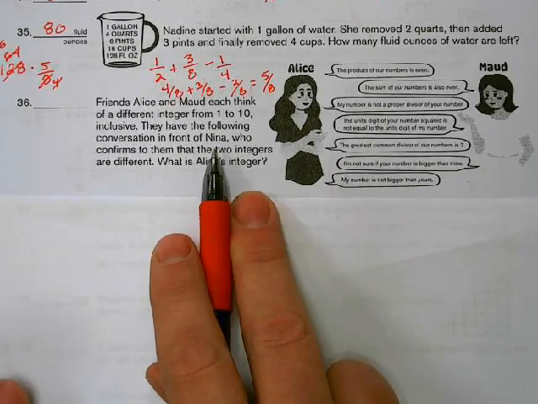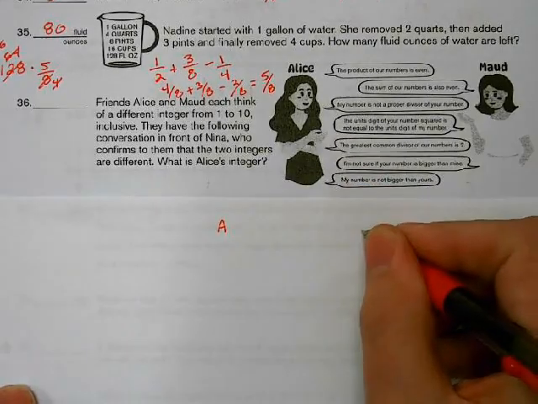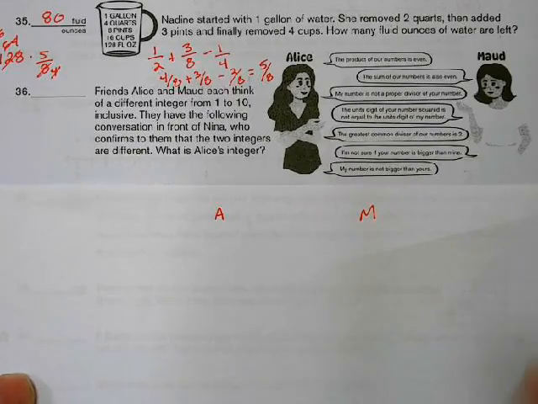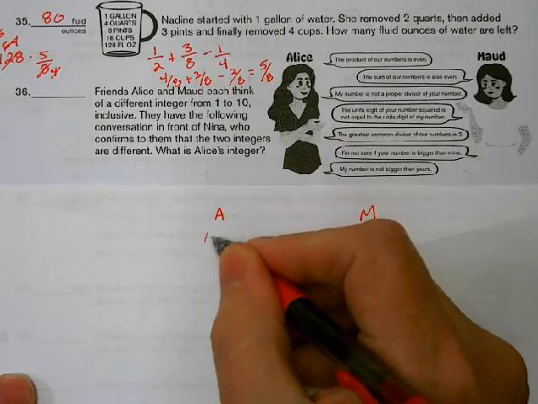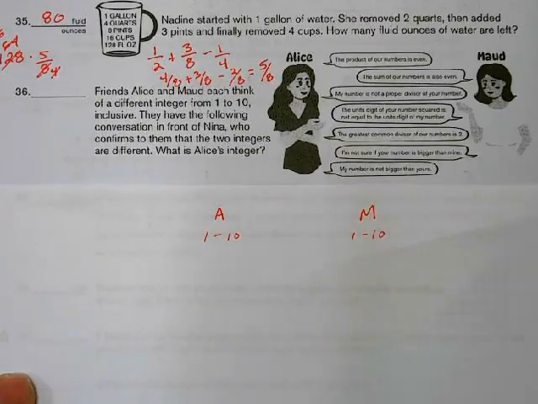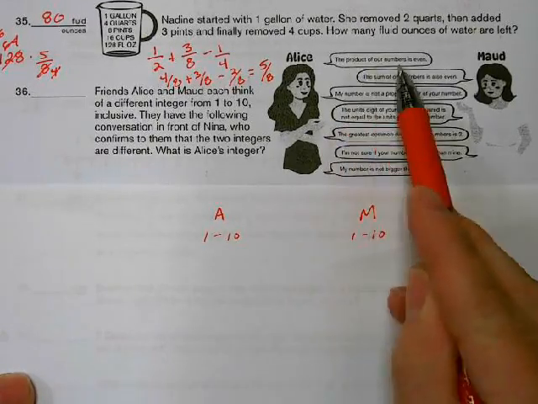Okay, so they're going to start making statements. So we got Alice making statements and Maud making statements. And when they make a statement, they're telling the other person something about their numbers. Now, when they start off, they can all have the numbers 1 through 10. Okay, that's the possibility. So Alice starts. Alice says the product of our numbers is even.